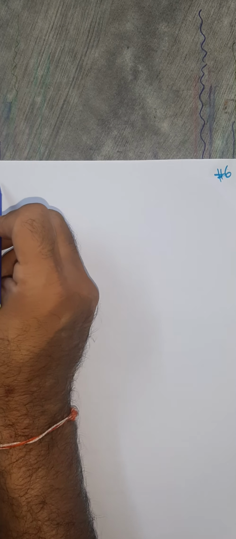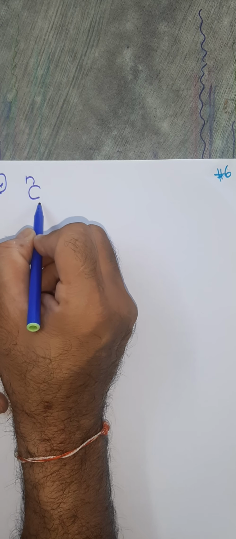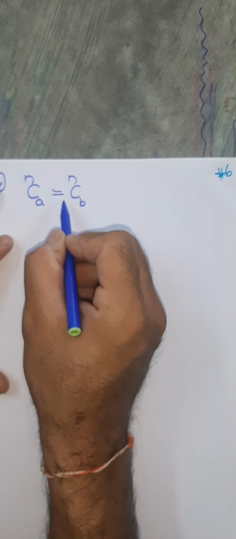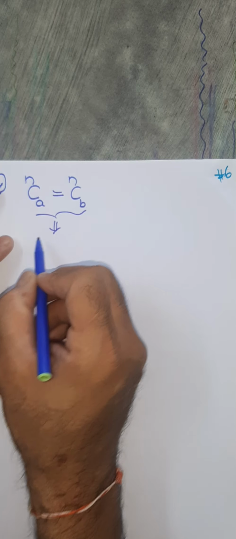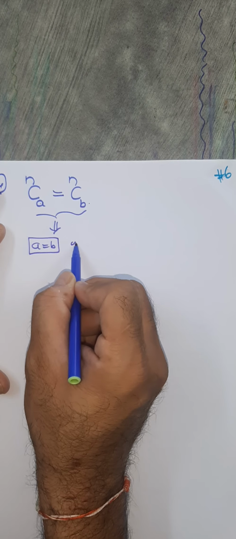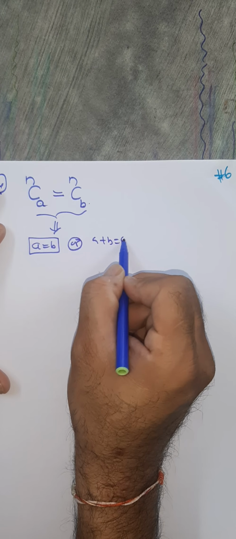Now, next property is this. If two combination symbols are equal, NCA and NCB. Above number equal, I remember. If two combination symbols are equal, it implies we have two things. Either A equals to B, or the sum of these two is above number. Right? This is always true.